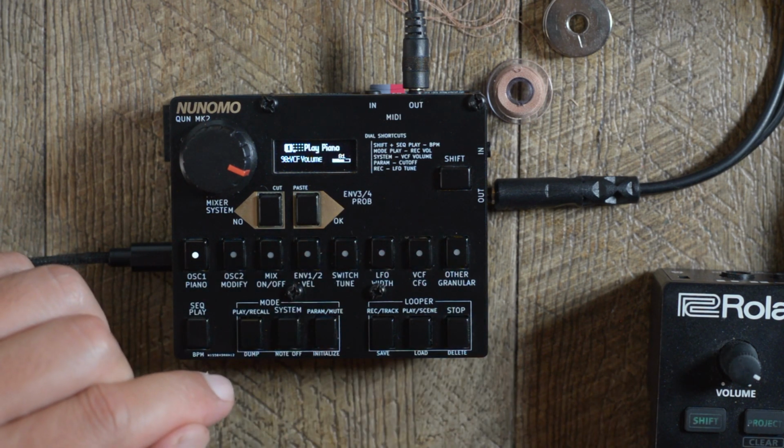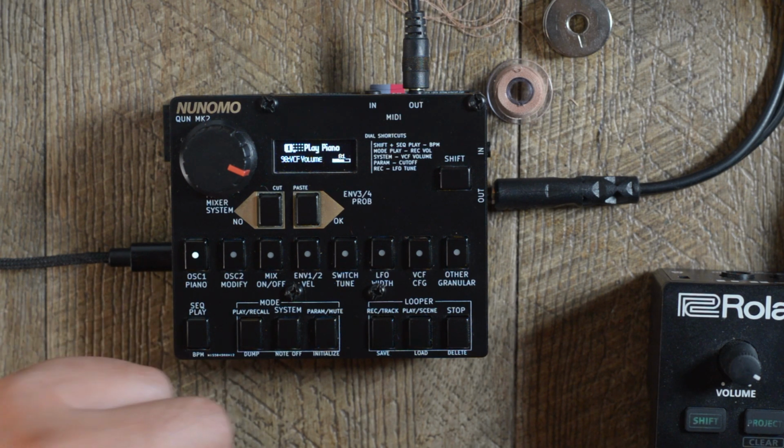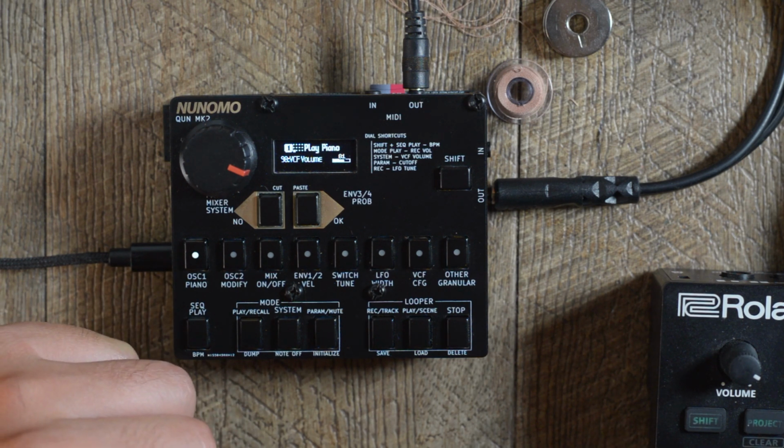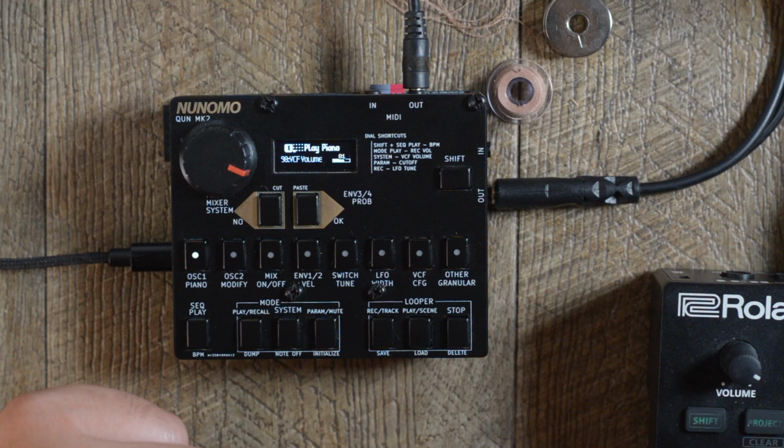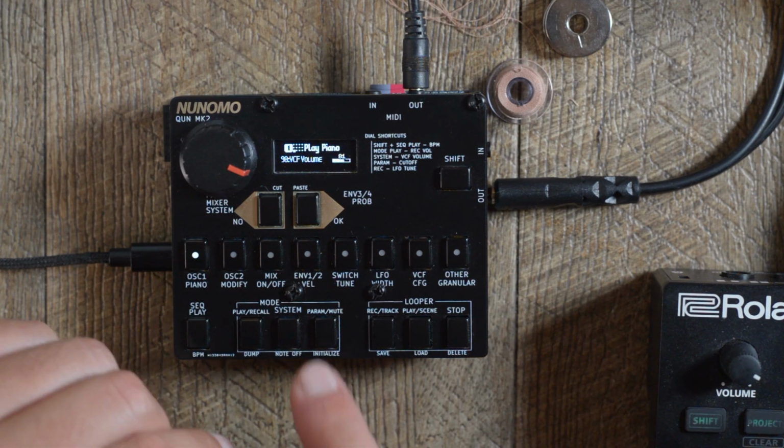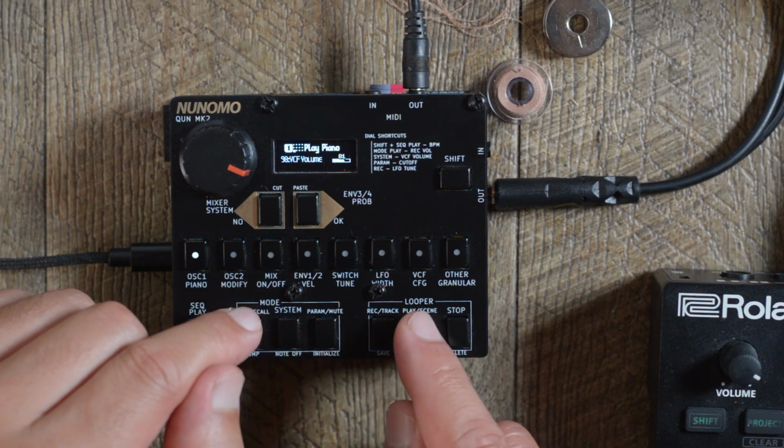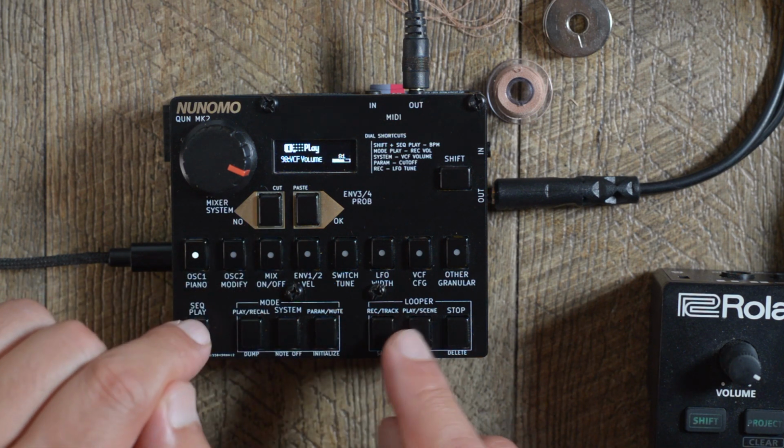The other powerful feature is extra processing. With extra processing on, you can apply filter and effects to the looper output. You can also use an LFO to modulate the filter. So let's try it.